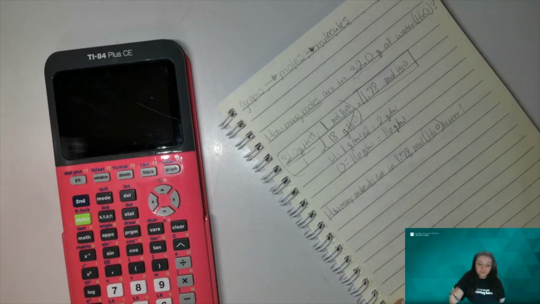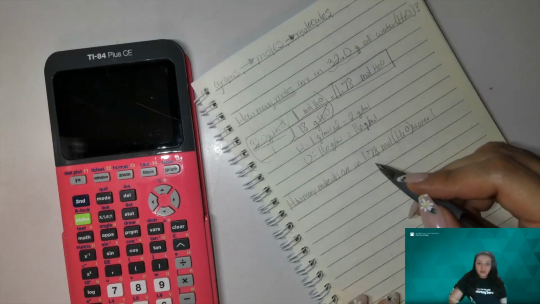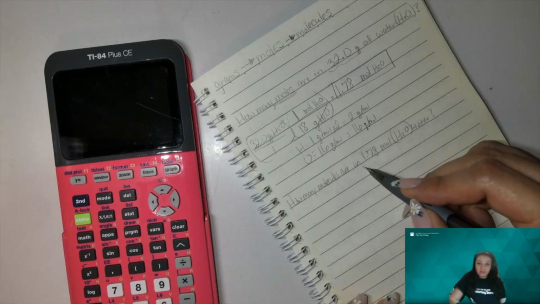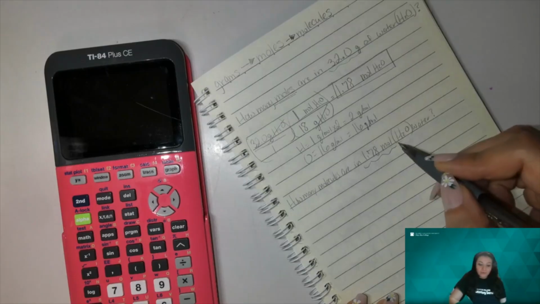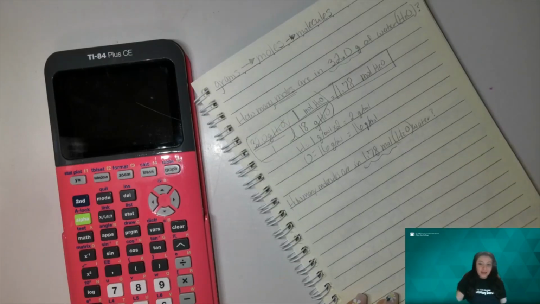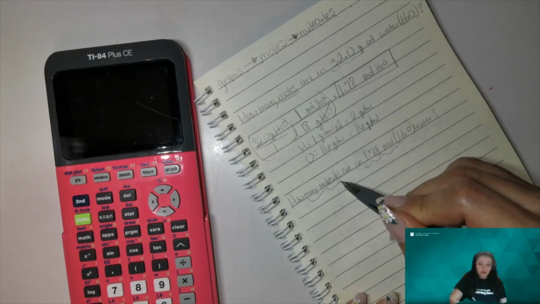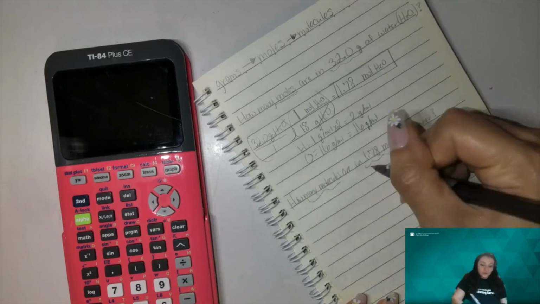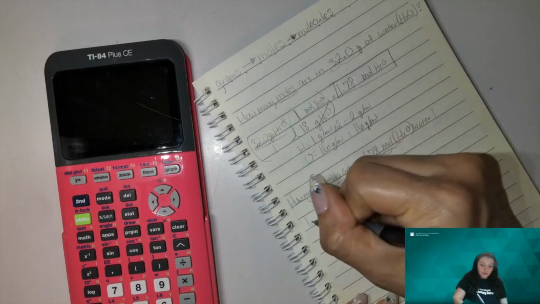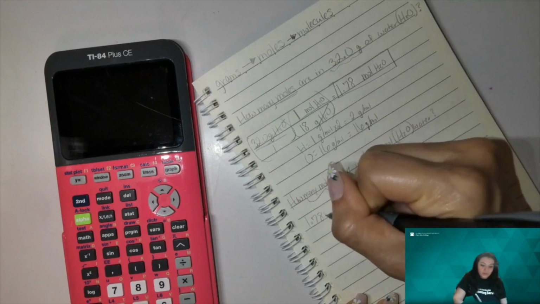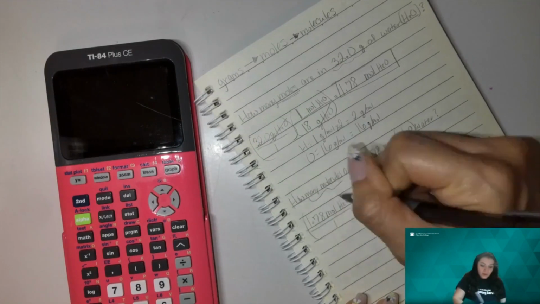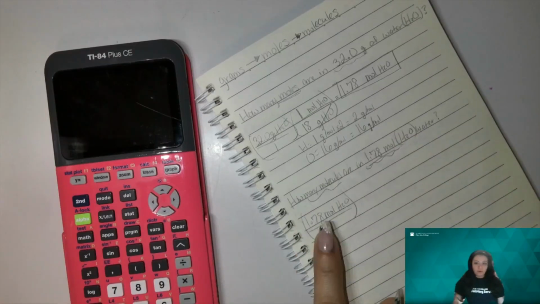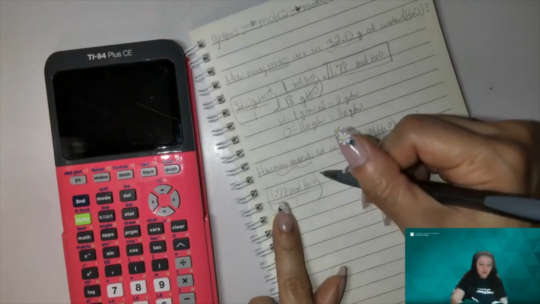Okay, so in this question, what is given this time is the 1.78 moles of water, and what it is asking for is molecules. So we're going to start by what it is given. 1.78 mole, and again, over 1 is still that number.